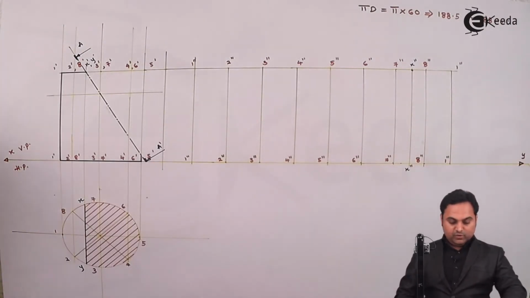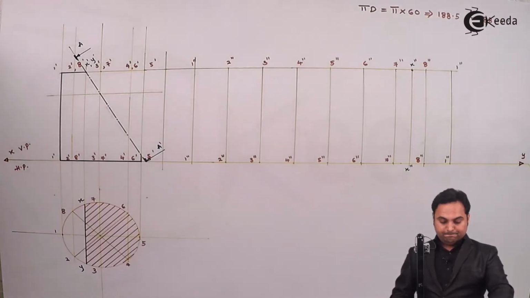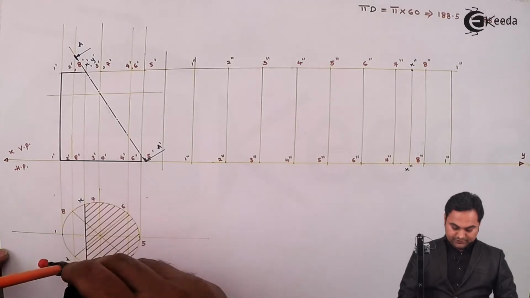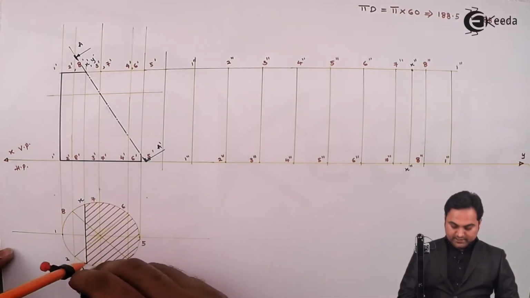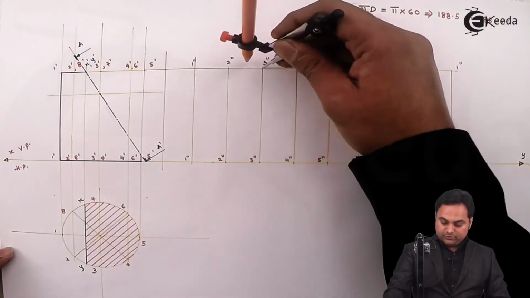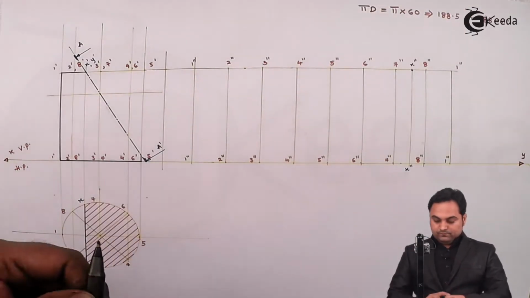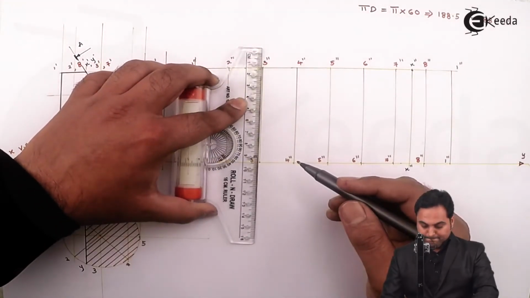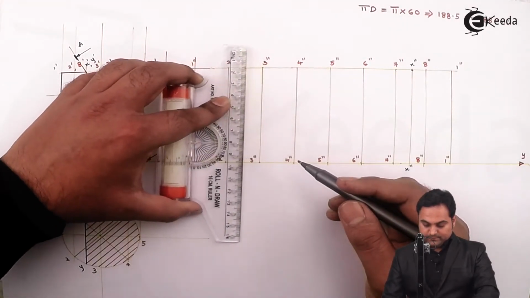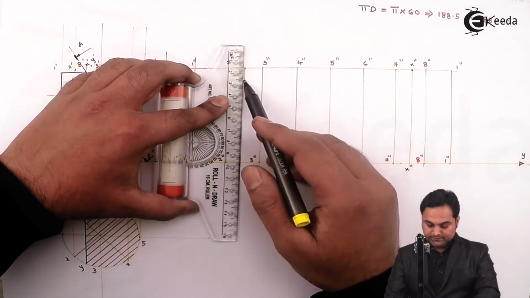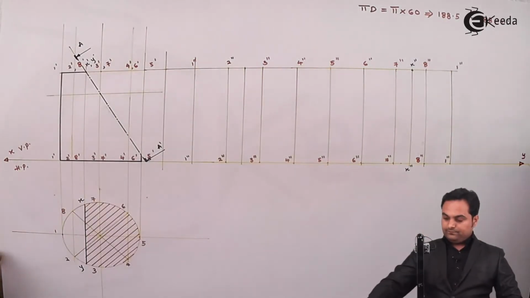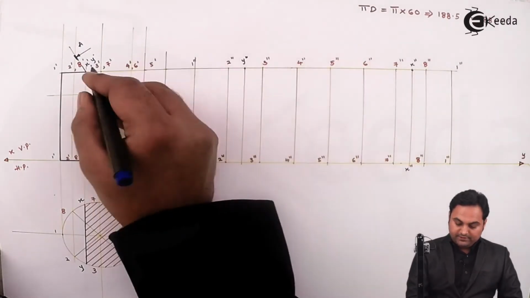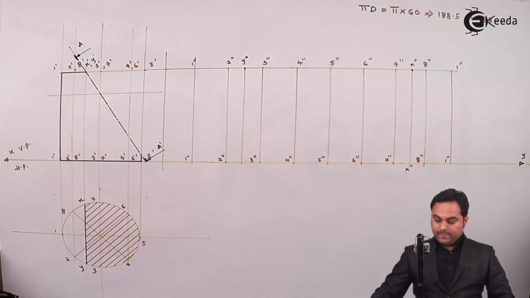Then similarly for Y, I'll take the distance from point 3 to Y and mark it from 3 towards 2, and that will give me Y double dash, Y double dash. So here I am getting Y double dash at this location.